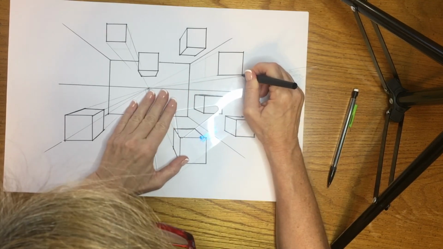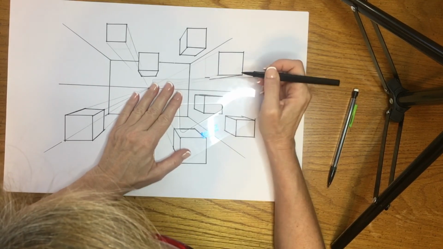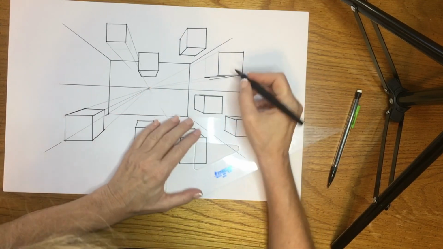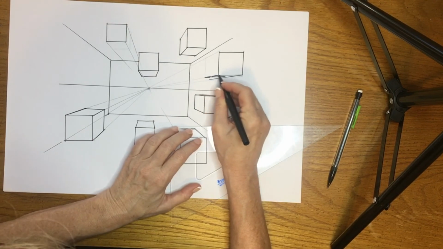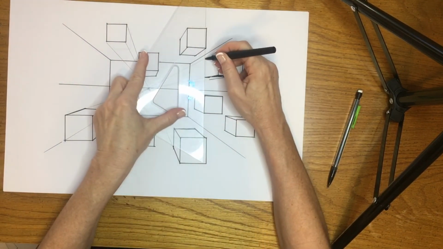So this one's going to be much the same, kind of an odd little sliver at the bottom. And that is right.